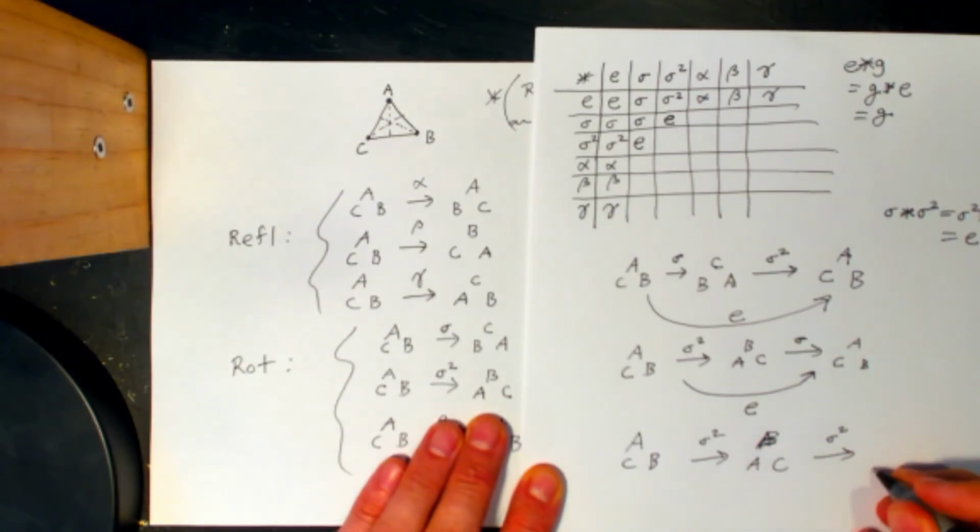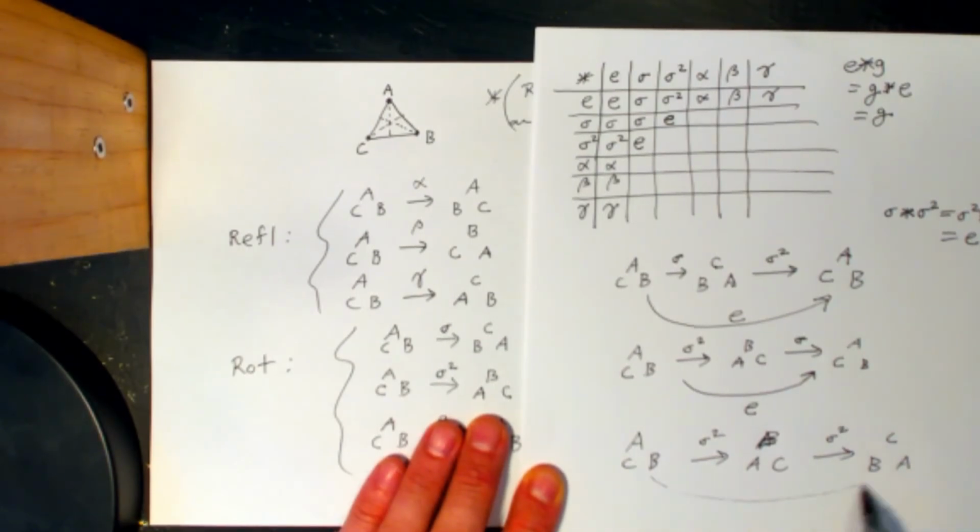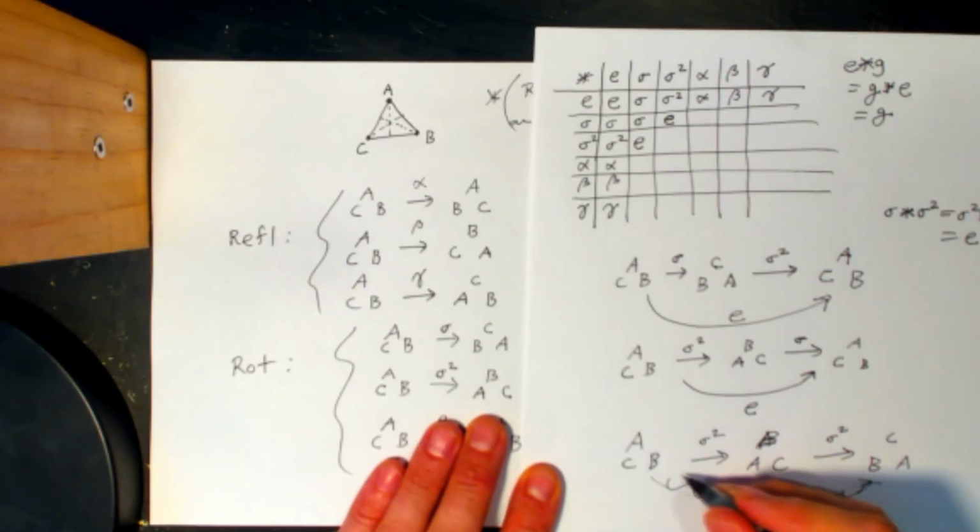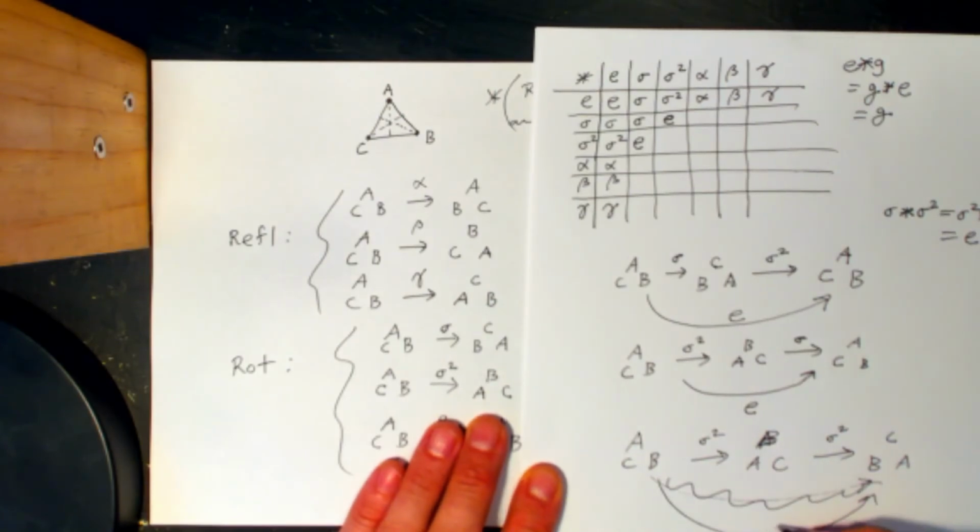That means the B here rotates clockwise twice, we have the C up here, and the A up here. Now notice that's the same as, no, it's not the same as that one. So it's not the do nothing map. Actually I still want my arrow there. It's the same as sigma one time.